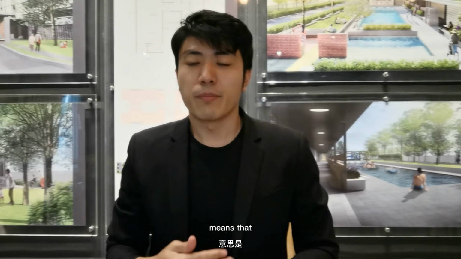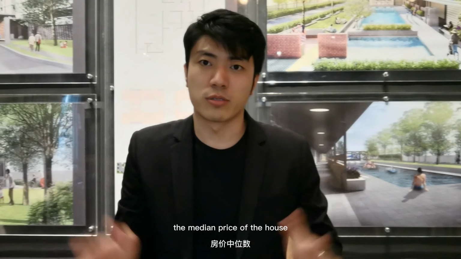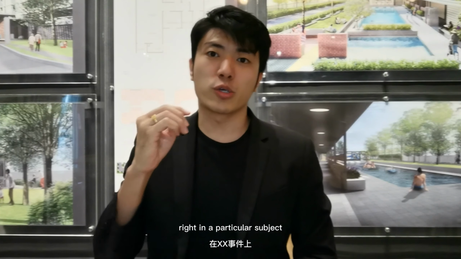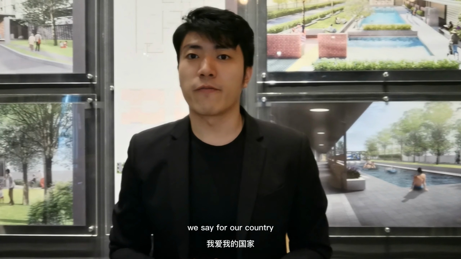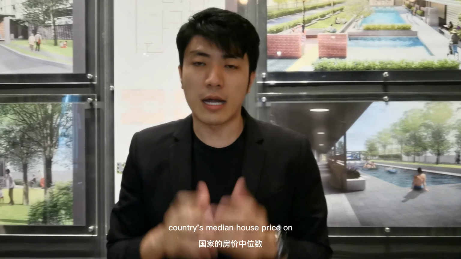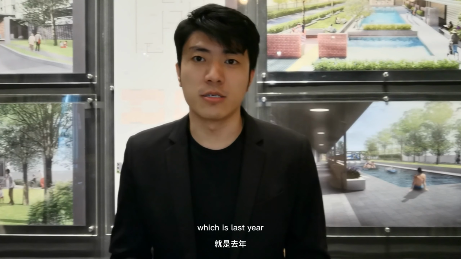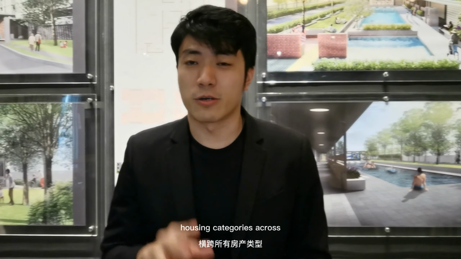The concept basically means that they are using the median price of the house in a particular subject. For example, for a country like Malaysia, we take the whole country's median house price on an annual basis. So for Malaysia in 2020, which is last year, the median house price across all the housing categories and all the states is around 295,000 ringgit as per NAPIC.